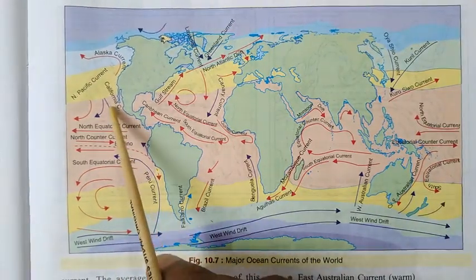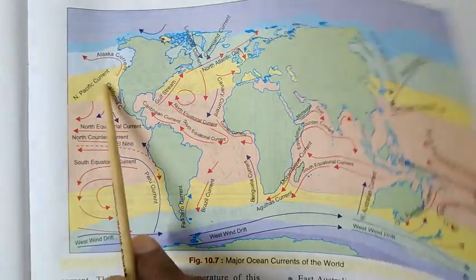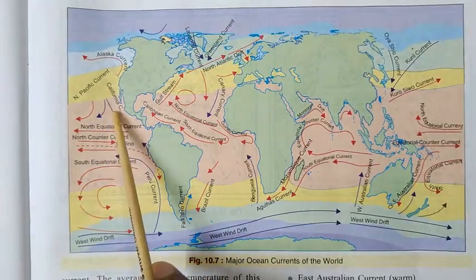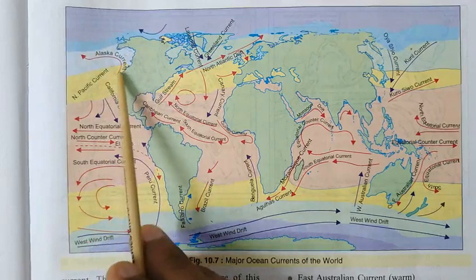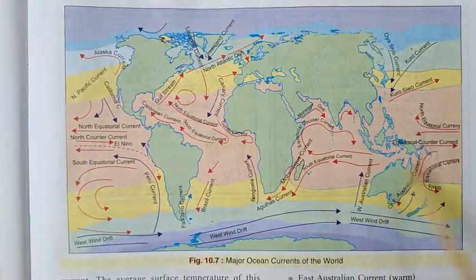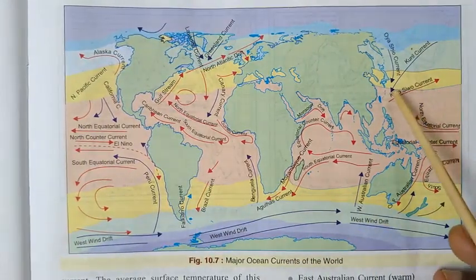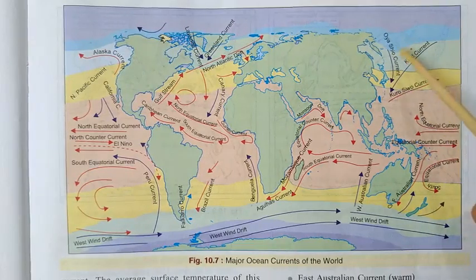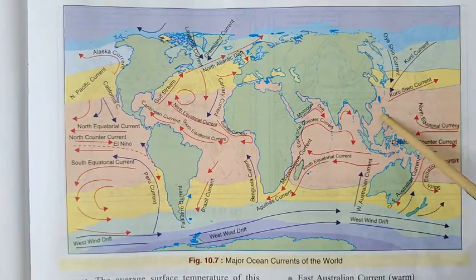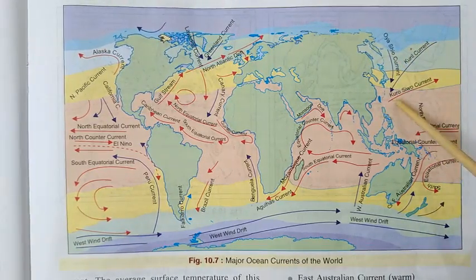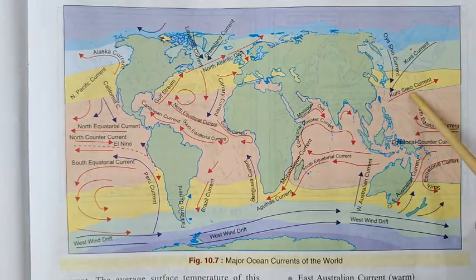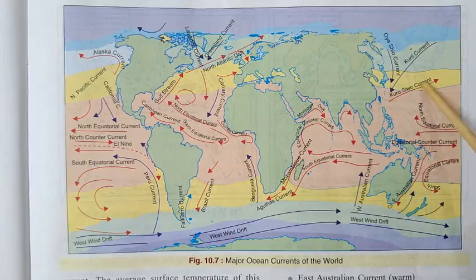Then in the North Pacific Ocean near California, this is the California current, a cold current. Then the Alaska current, near Alaska it is a warm current. Now near Japan, there is the Oyashio current and Kurile current. There is a warm current, Kuroshio, or Kuroshio, it is given in the map. In the book it is given as Kuroshio. Both are the same current. It is a warm current.